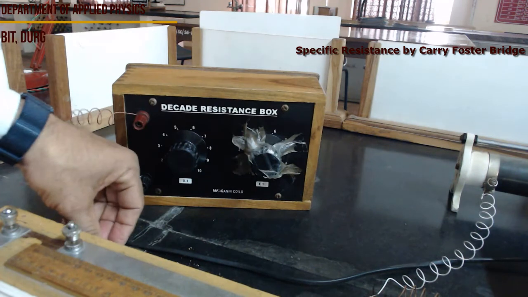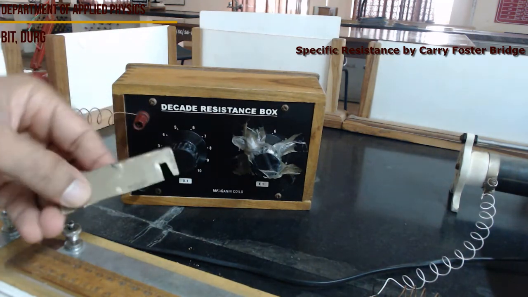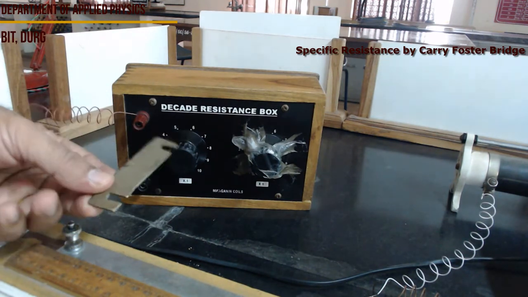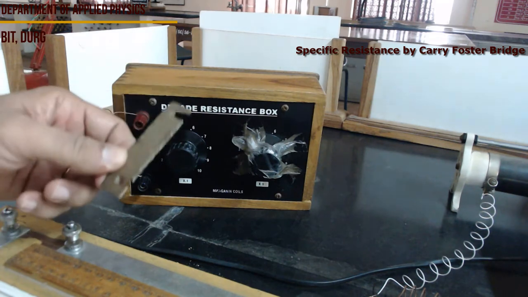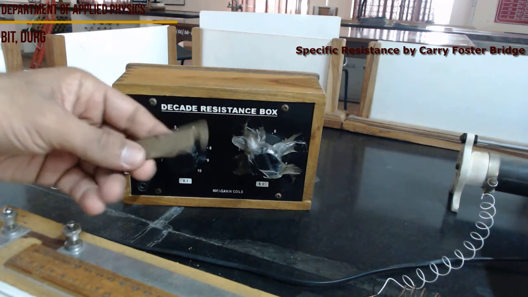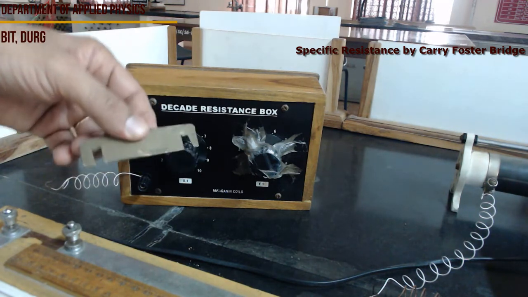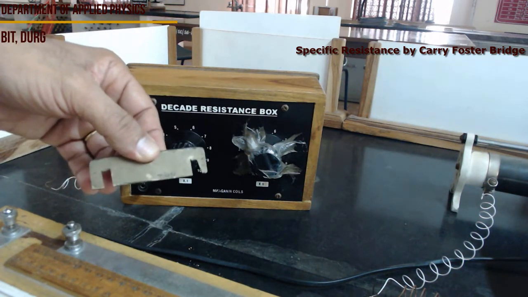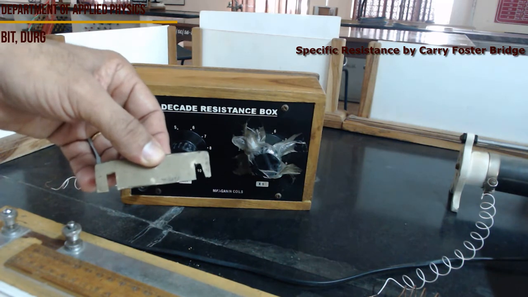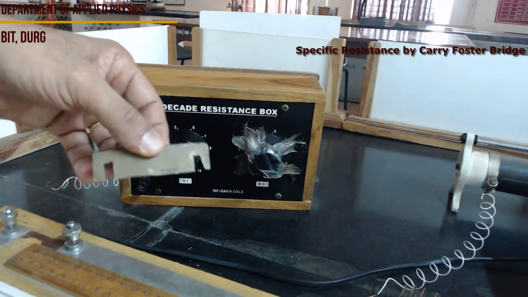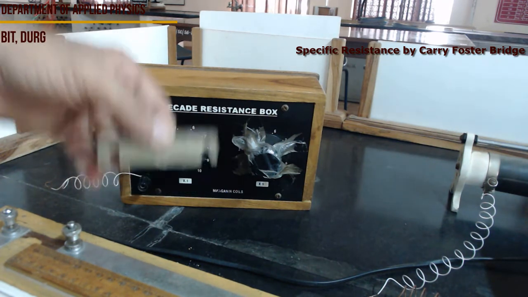Except all this, we are having one more thing, that is a copper strip. This strip is very thick, having very large area. It is so because we want its resistance to be very near to 0. Although it is not possible to have 0 resistance, it should be very near to 0.